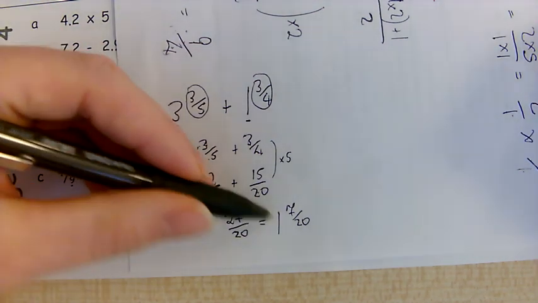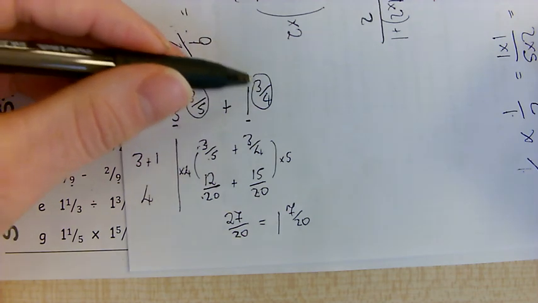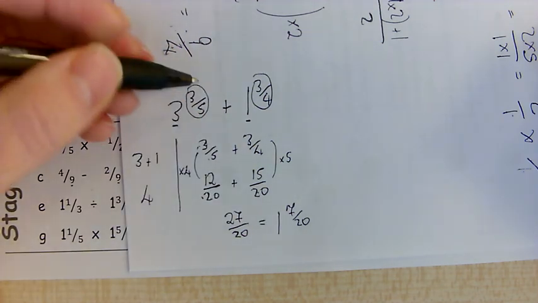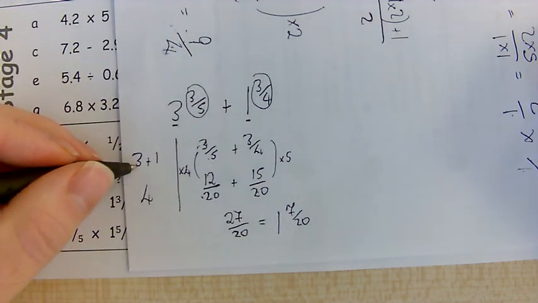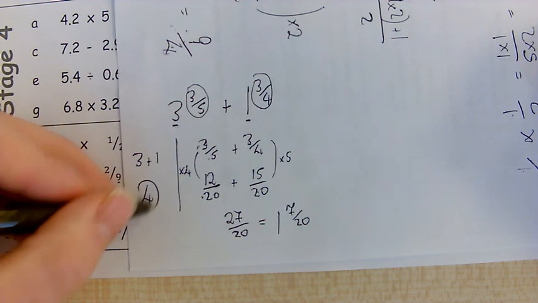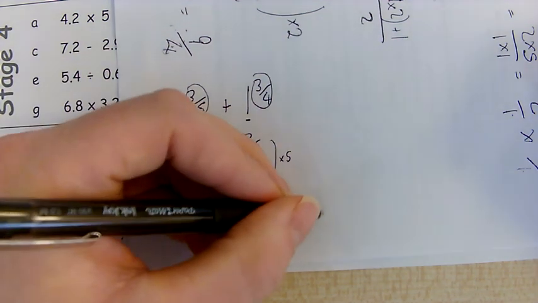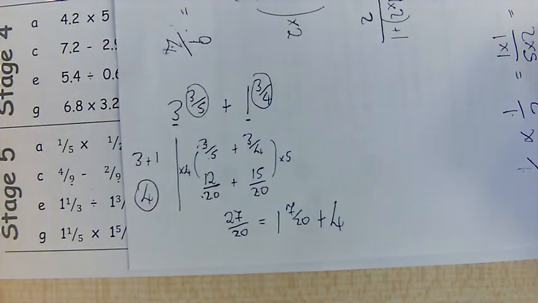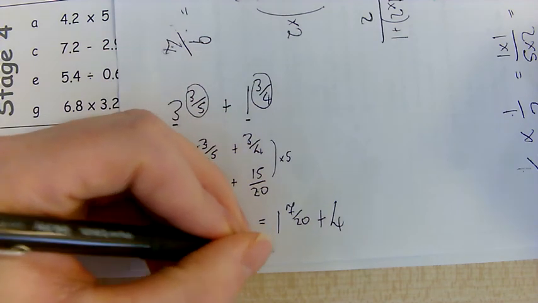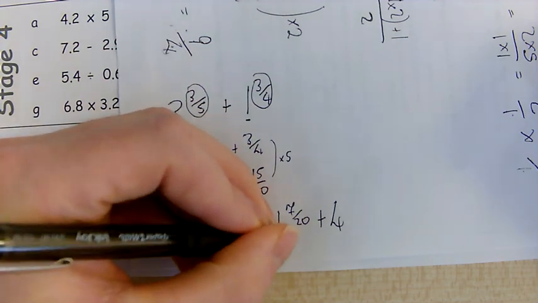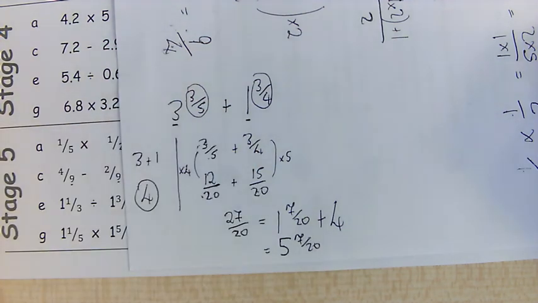But obviously that can't be the answer to 3 3/5 plus 1 3/4. It must be a bit bigger. If you remember earlier, we added the whole number separately and we got this 4. So this 4 needs to be added back onto it now. And that's giving me a final answer of 5 7/20.